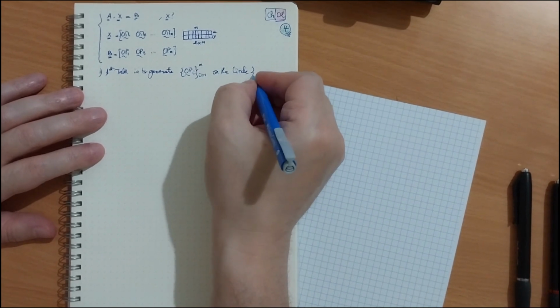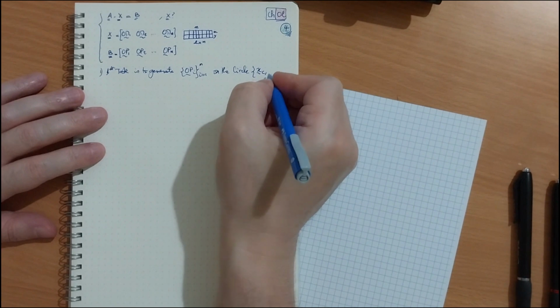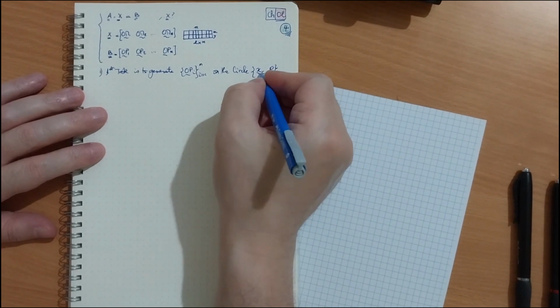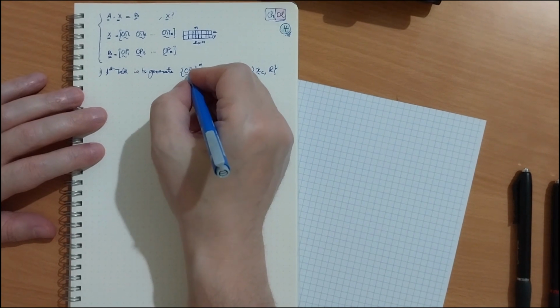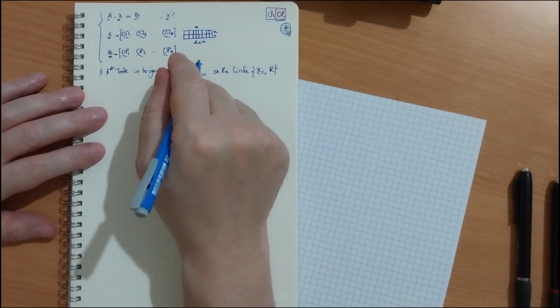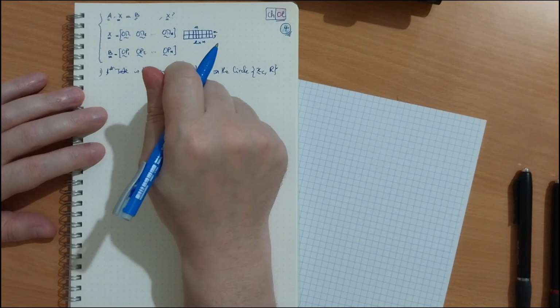A circle is defined by its center and its radius. We give the center and the radius of the circle, and we have to design and implement a function to generate those points.